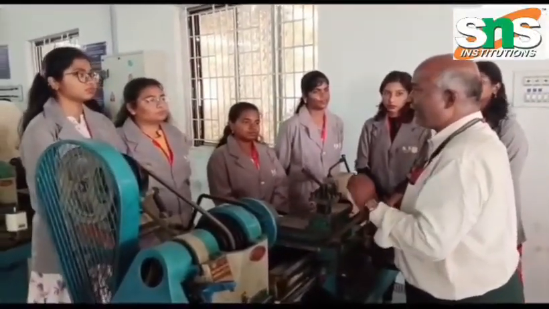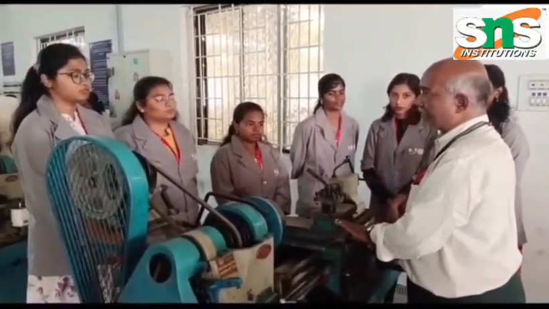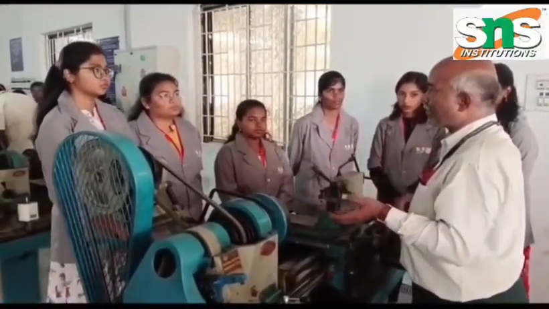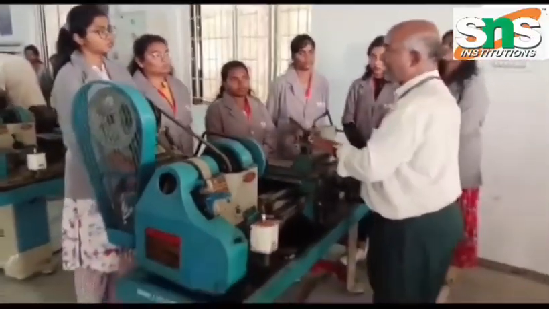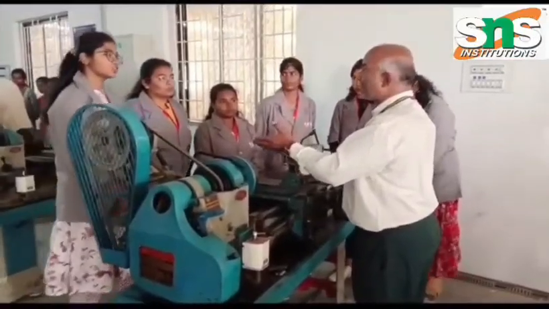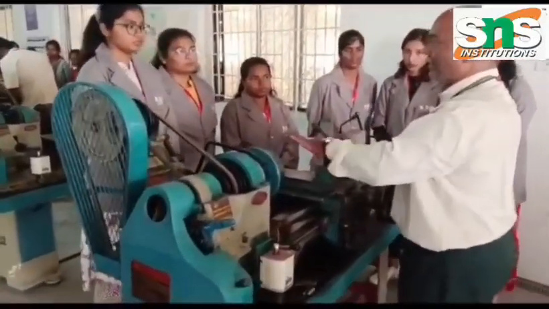We are going to see the video on the lathe. In the class I also informed you about the lathe itself, and now practically what a lathe is, and also the parts of the lathe. Anushka is going to explain what the parts of the lathe are.